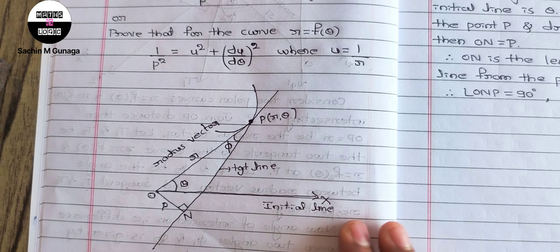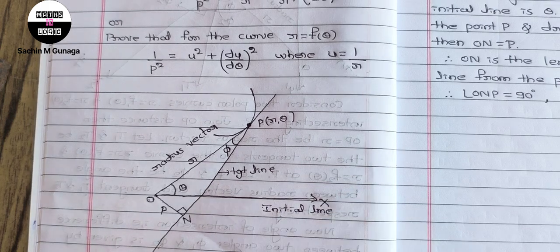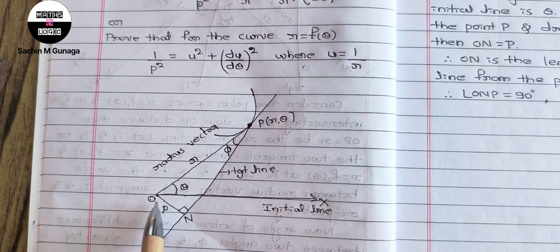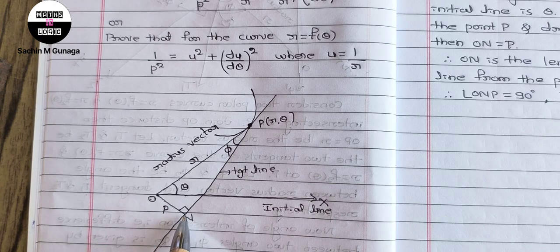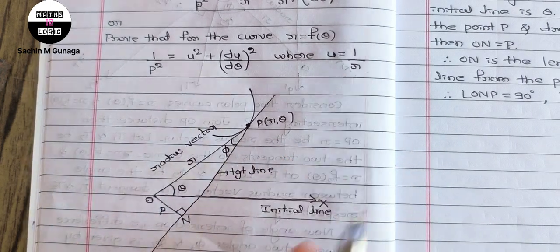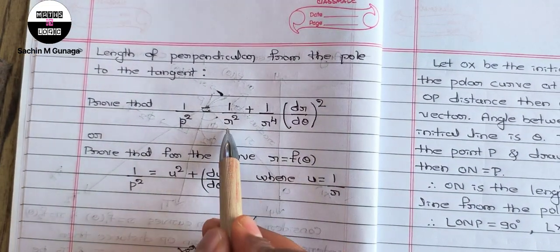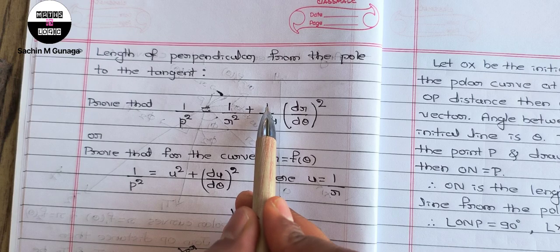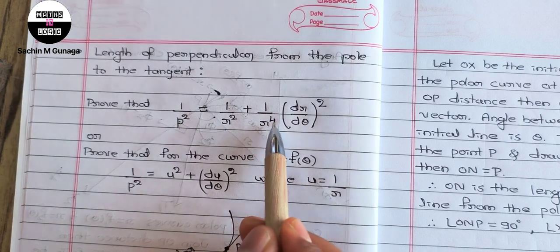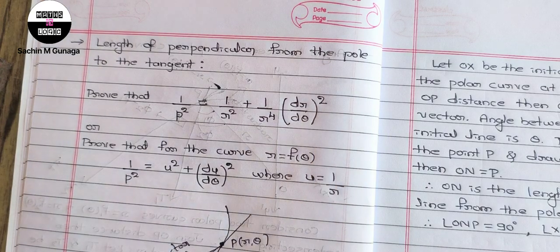Next, we need to find the relation between the length of the perpendicular to the tangent line. This relation we need to prove, that is, 1 divided by p square is equal to 1 divided by r square plus 1 divided by r raised to 4 into (dr divided by d theta) whole square.